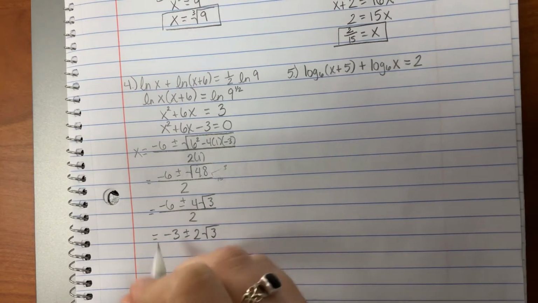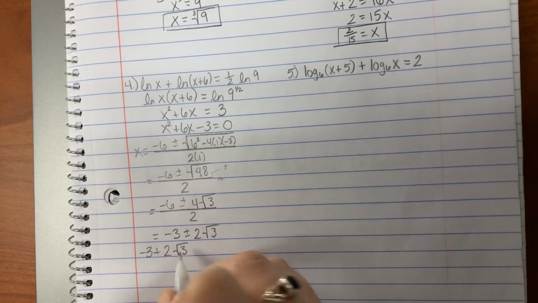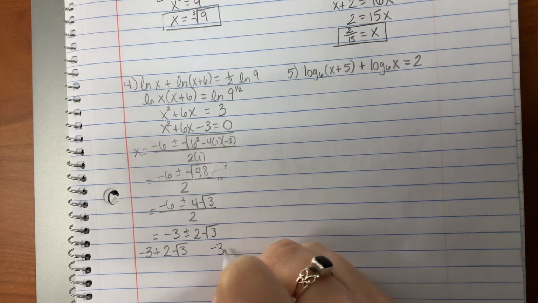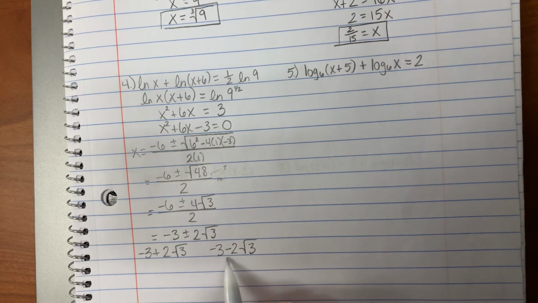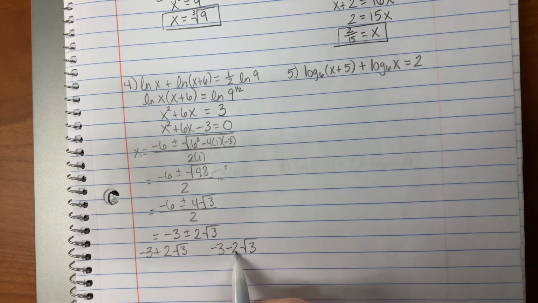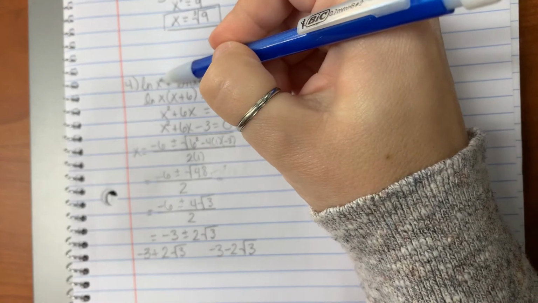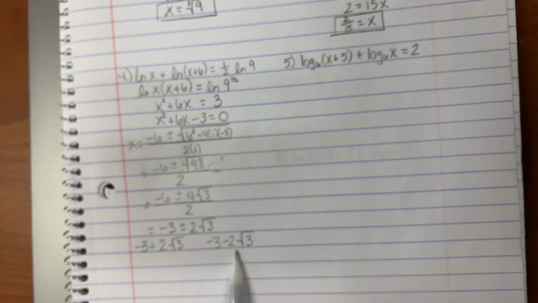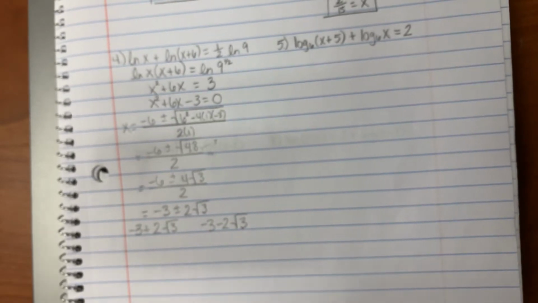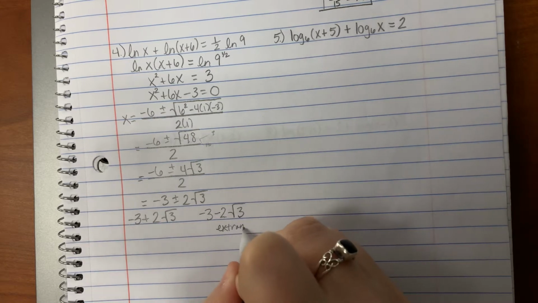So one answer is negative 3 plus 2 square root 3. The other one is negative 3 minus 2 square root 3. This one is definitely a negative. If I take a negative 3 and I subtract 2 square root 3 more, I'm going to end up in the negatives. So the natural log of that is going to be negative. That tells me that one is an extraneous solution. That does not work. So this one is extraneous.